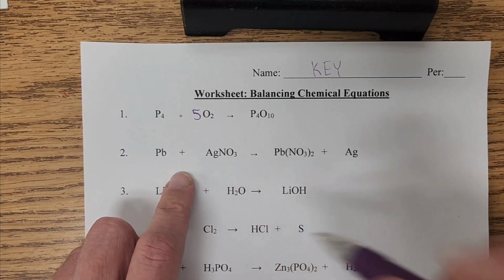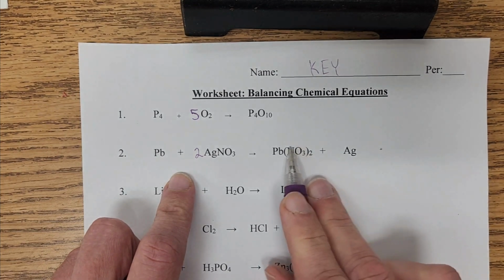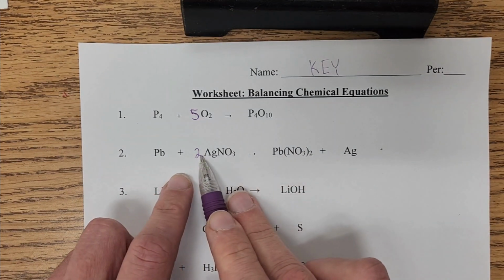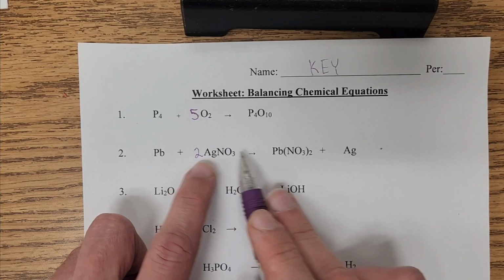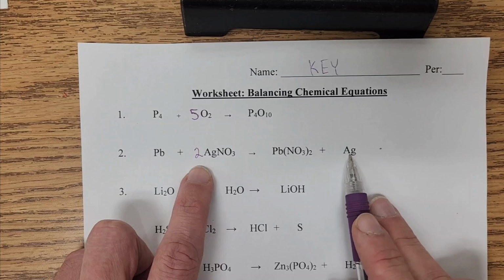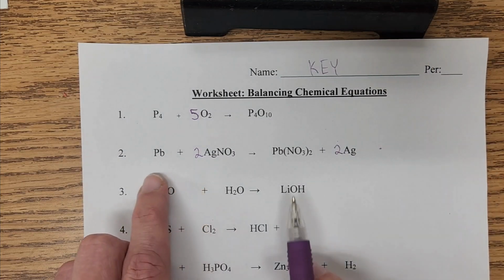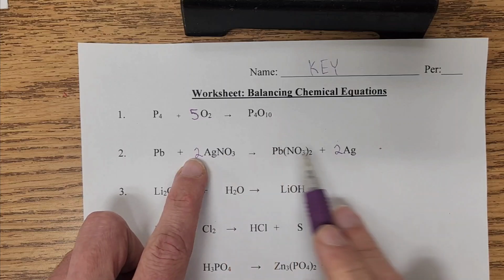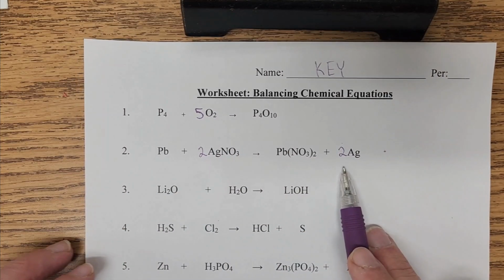That's not good. So if I put a 2 here, this 2 means I've got 2 of the entire nitrate thing. By putting this 2 here, I have 2 silvers and 2 nitrates as well. So now I have 2 nitrates and 2 nitrates. But having 2 silvers, I should also have 2 silvers here, which I now do. That's going to be 1 lead, 2 silver, 2 nitrates, and now this is properly balanced.